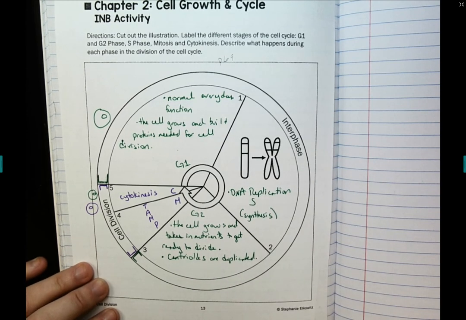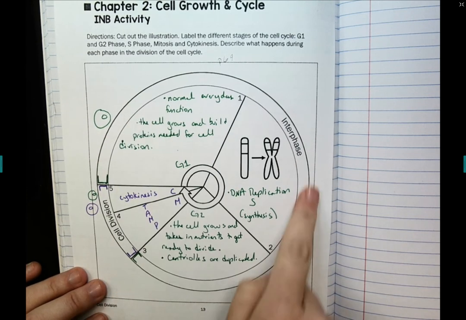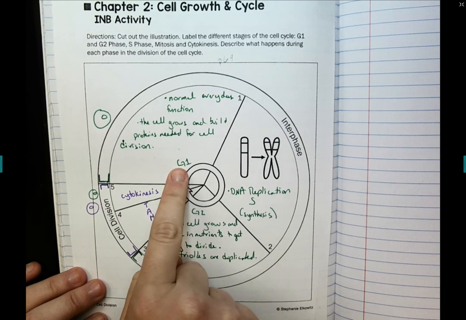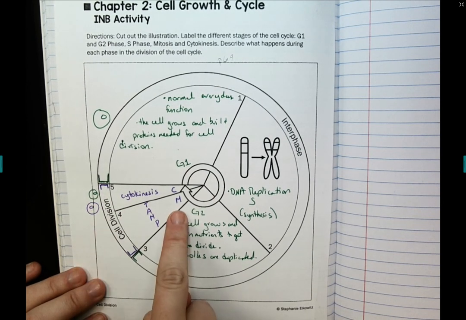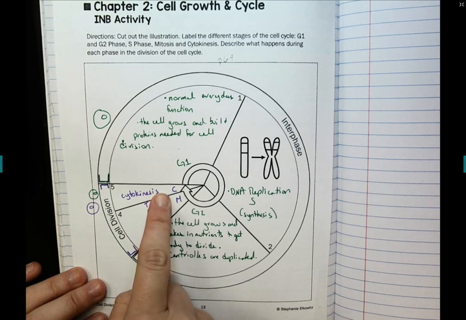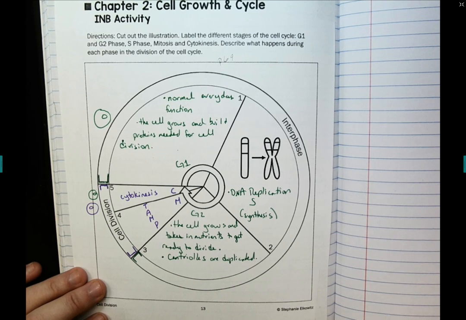Okay, I think that's everything we need to know for our cell cycle and cell growth, right? Interphase, made up of three parts, G1, S, and G2. Cell division, made up of mitosis and cytokinesis. If you have any questions or concerns about the cell cycle, please let me know.